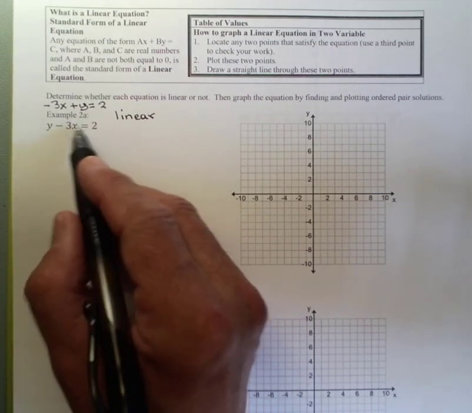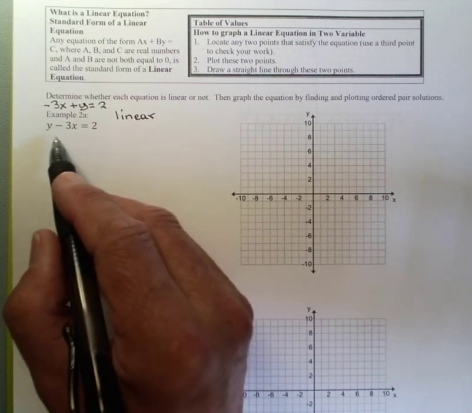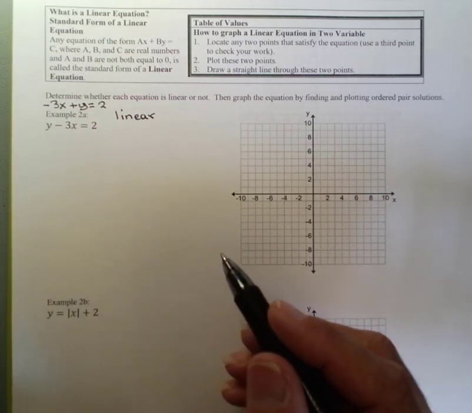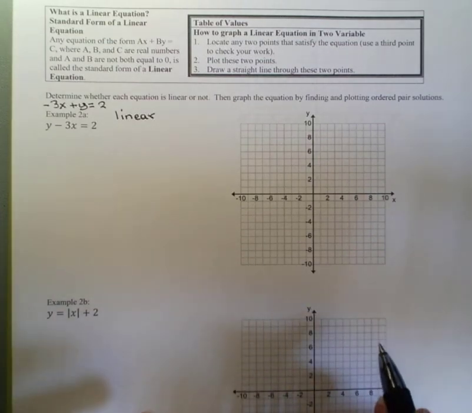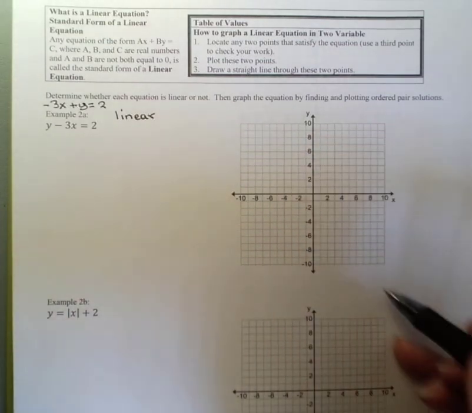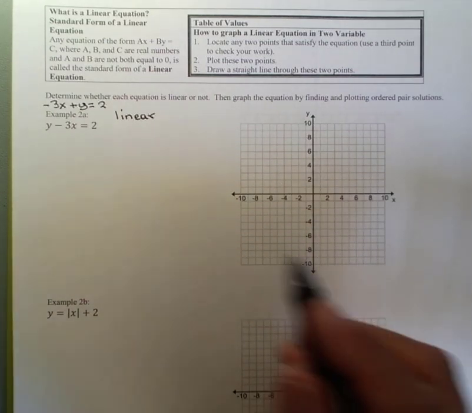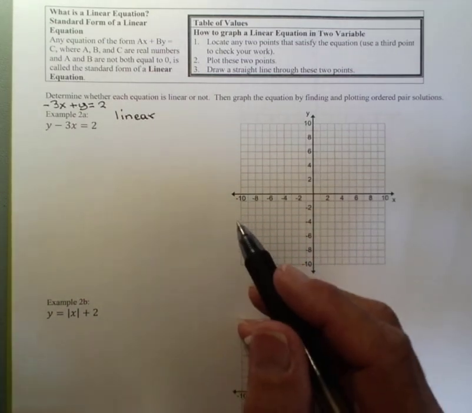I'm going to figure out what points fit on this line. Now, any straight line, if I find 2 points and draw a line, I've got a straight line, right? And these linear equations continue on indefinitely, so I never really have an end. All I have to do is find 2 points.